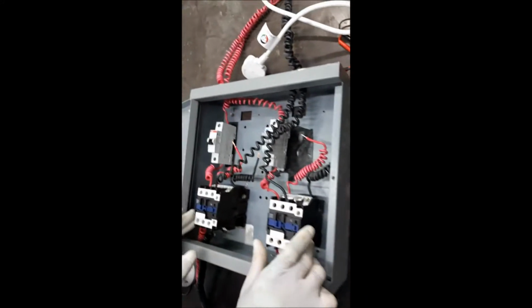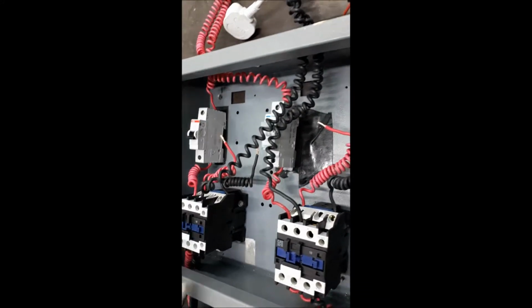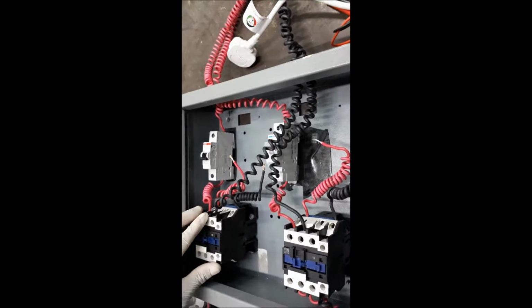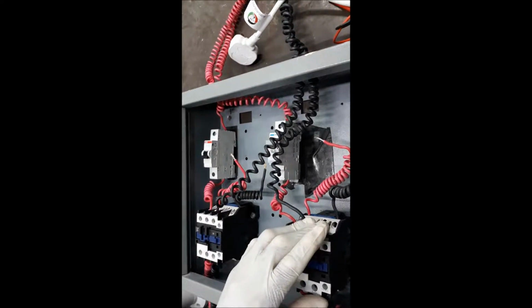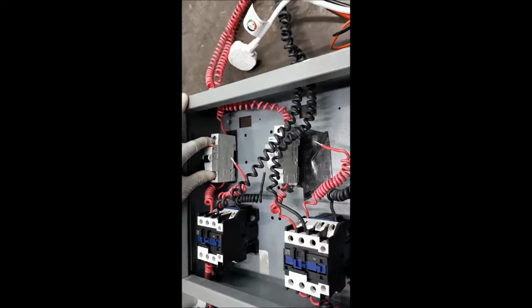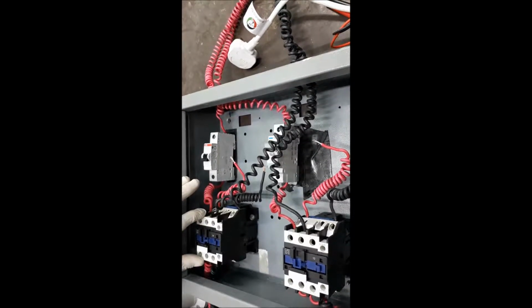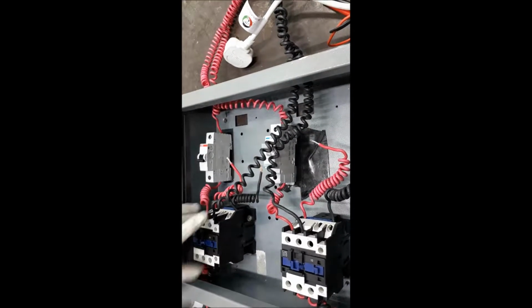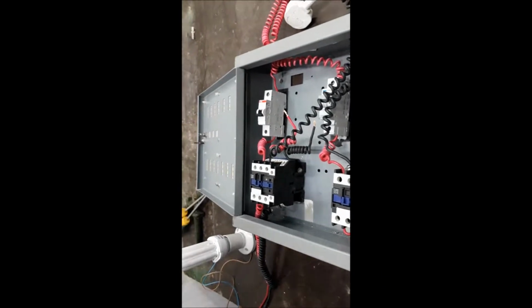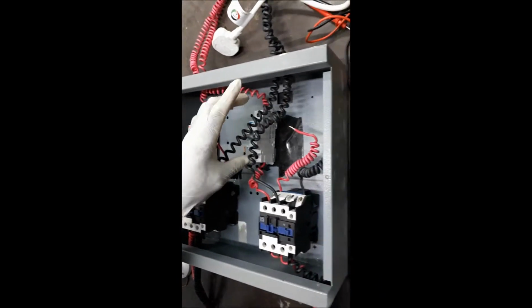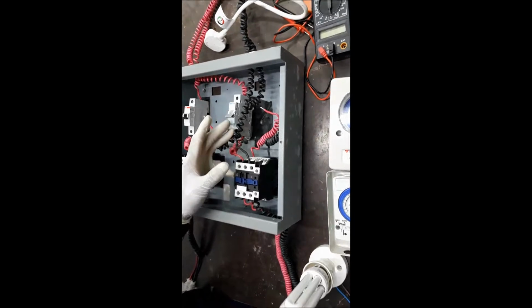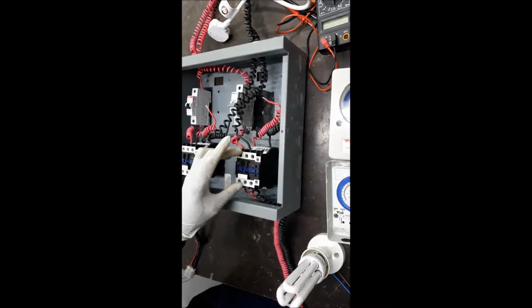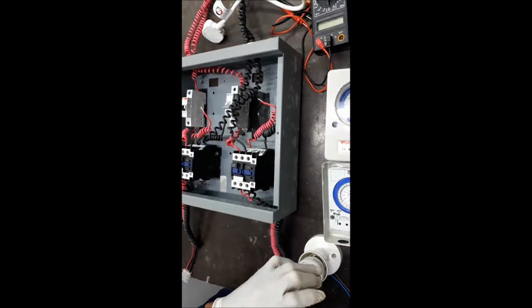I have done this using two contactors. This is three-phase contactor number 1. This is three-phase contactor number 2. This is the MCB, circuit breaker for contactor number 1, a protective system for this contactor and the load also. And this is MCB number 2, protective breaker for contactor number 2 and load number 2.